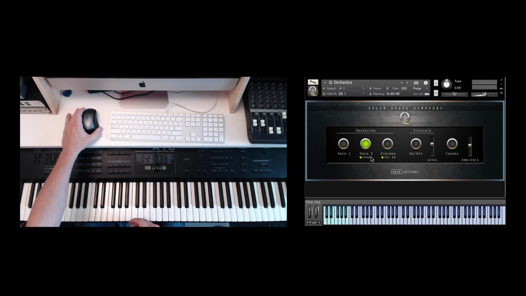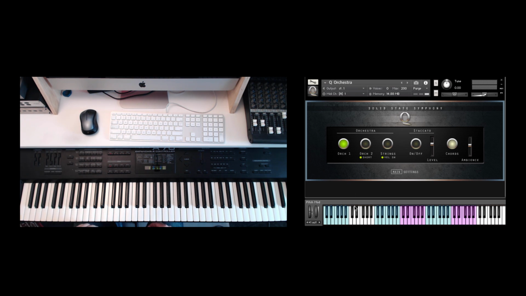Okay. Also, we have chords, which gives you major and minor chords kind of alternating on the keyboard. Minor. A little bit higher up, major. Minor. Okay.